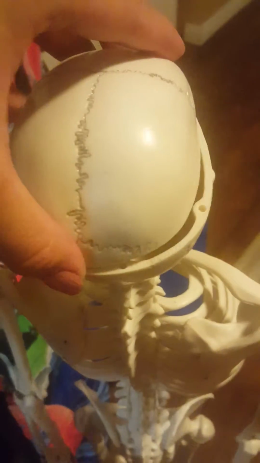Alright, so now we're being asked to show our sutures. Put this little head back on.